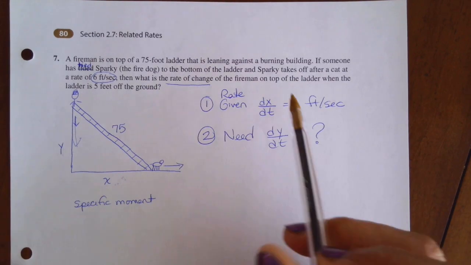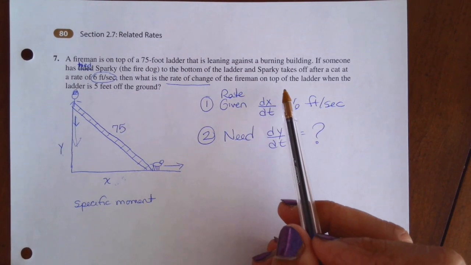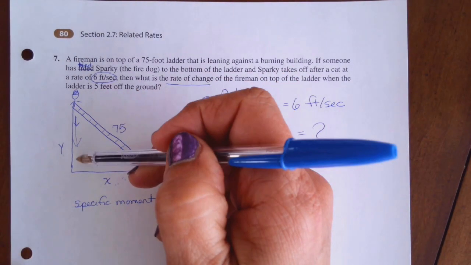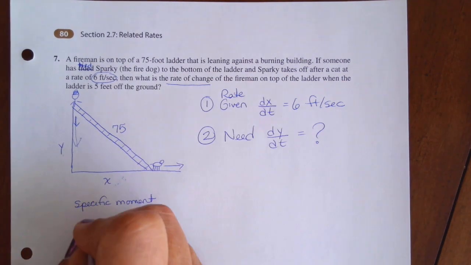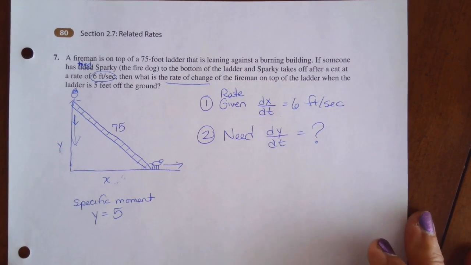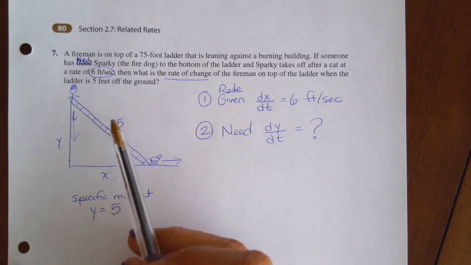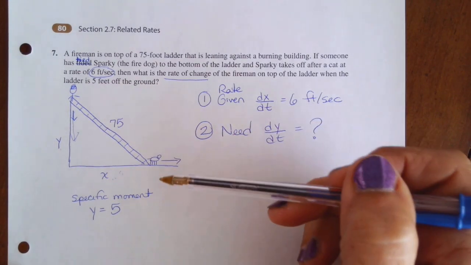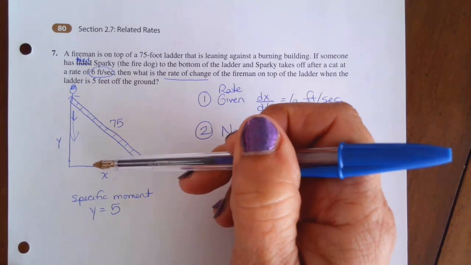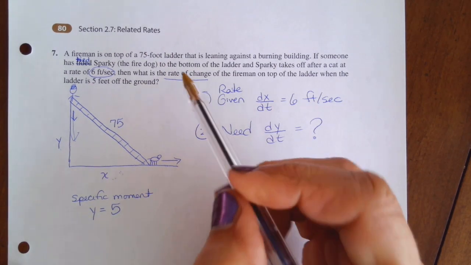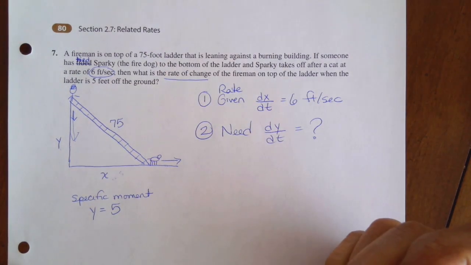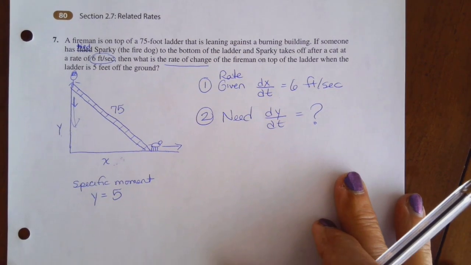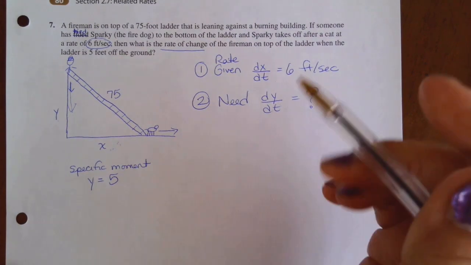Okay, it's always good to know that as we're reading. What is the rate of change of the fireman on top of the ladder when the ladder is 5 feet off the ground? When the ladder is 5 feet off the ground, that would be when y is 5, right? That's a specific moment in time because this thing's moving. It's only going to be 5 feet off the ground for split seconds, and once Sparky goes, he's going to hit the ground eventually. So we want to know what is the rate specifically when y is 5. Okay? All right, so we might have to do some work here. I believe we do on this one. So let's move on and see what we have.